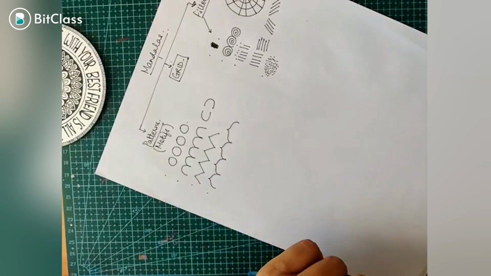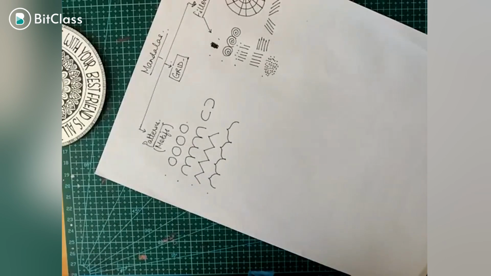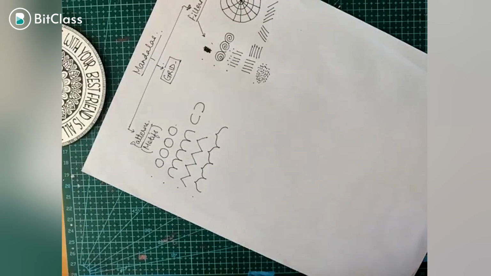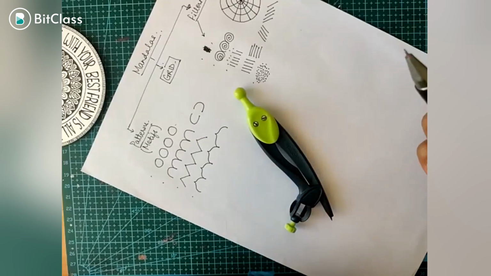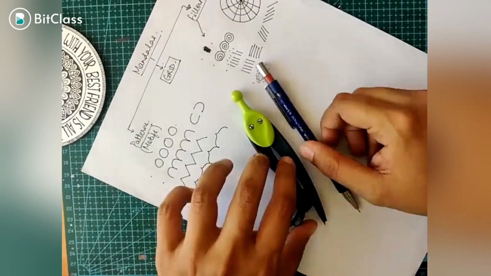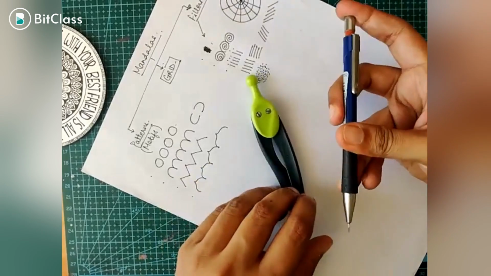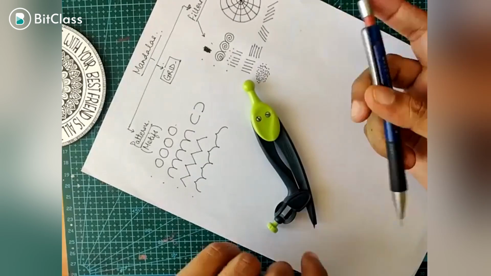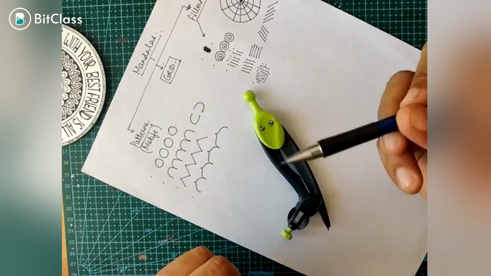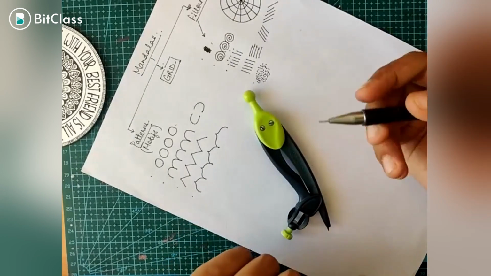I'll start with the kind of supplies that we need. For today's work, we will require a compass, a pencil. I am using a clickable one, but a normal pencil which we sharpen can also be used, like the HB or anything.